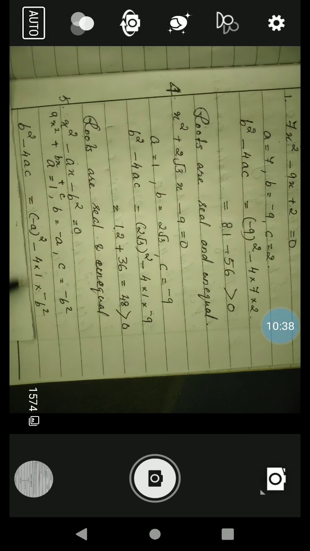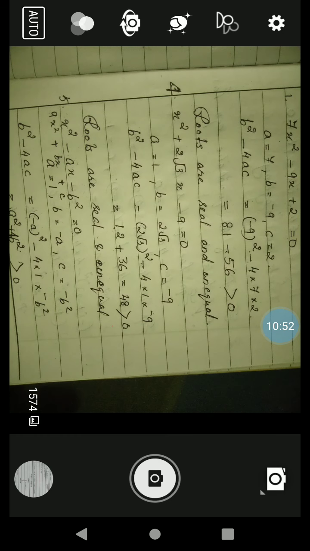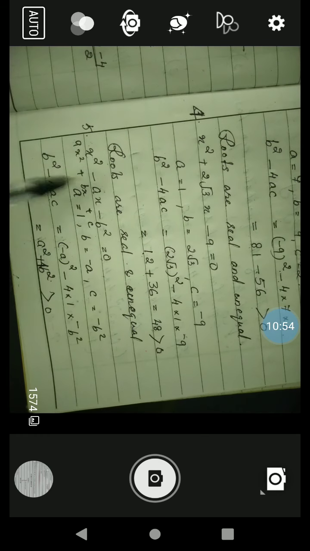Substitute values. You will get a square plus 4b square. When you simplify this, you will get a square plus 4b square. Suppose a and b both are positive or negative, we can find the value of a square plus 4b square. Here the value is square, here also square.